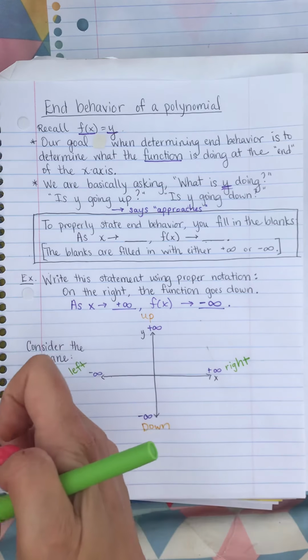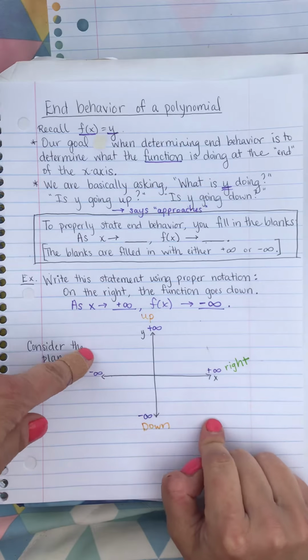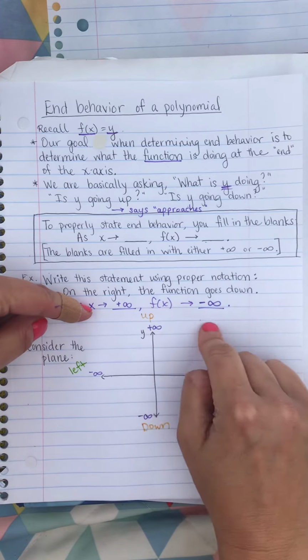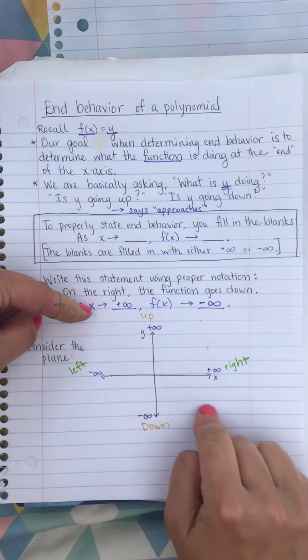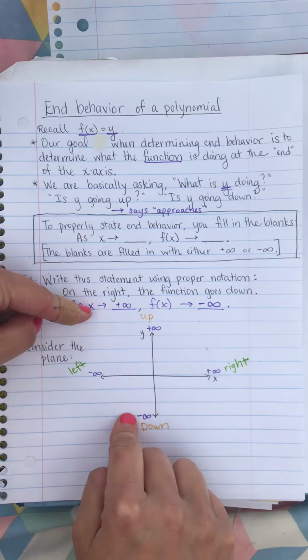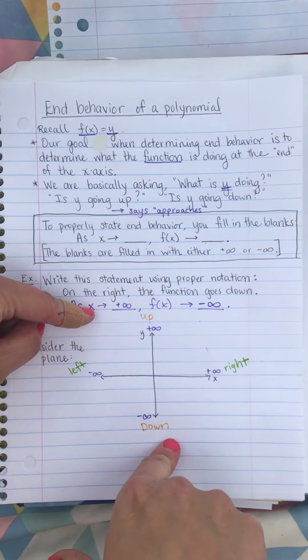So you can state what your function is doing in each direction just by saying on the right it's going up, on the right it's going down, on the left it's going up, on the left it's going down. You could say it like that.